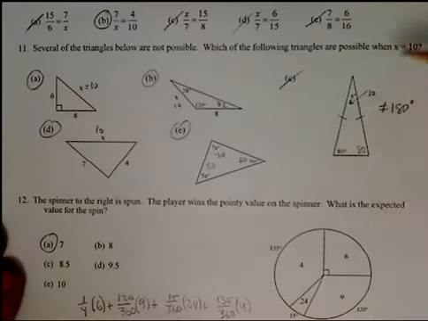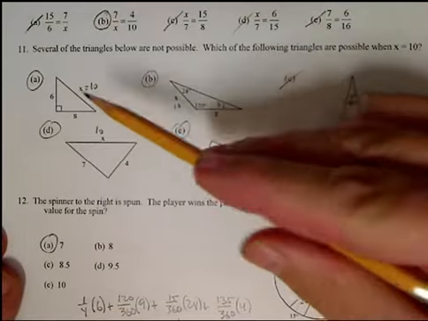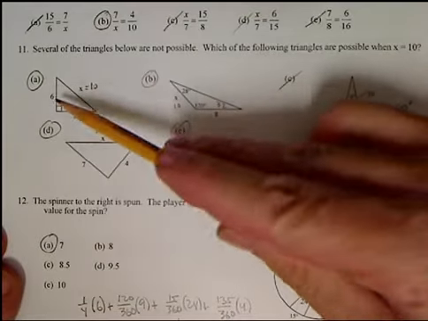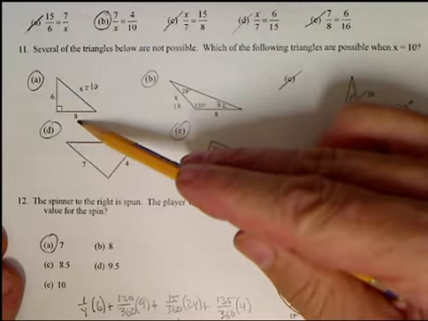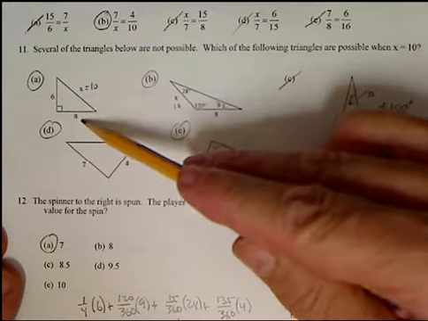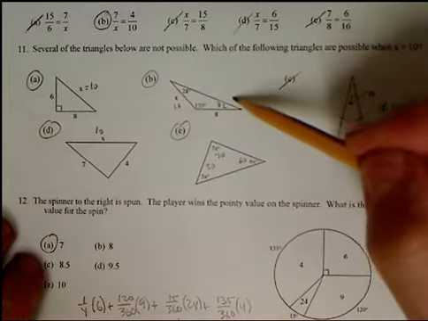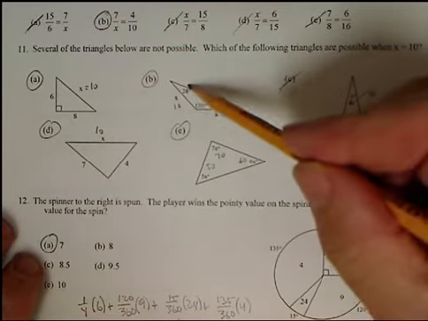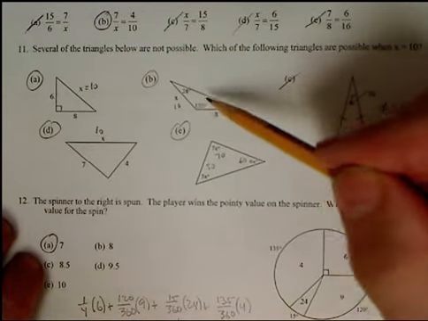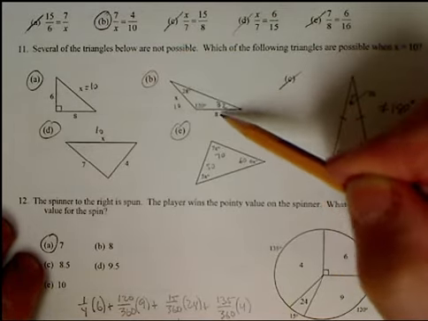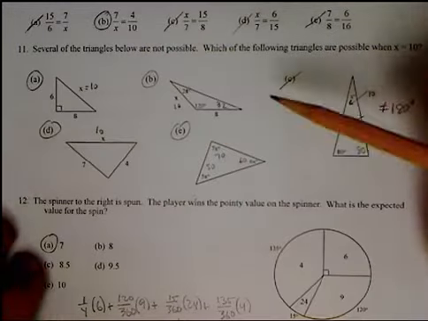Okay, so I'm going to plug in the 10 for each one of these triangles. If this is 10, this one works. 6 squared plus 8 squared, that's 36 plus 64 equals 100. That works. Find my missing angle here, that's 32. This is 28. Smallest angle, smallest side. Bigger angle, bigger side. So that one still works.